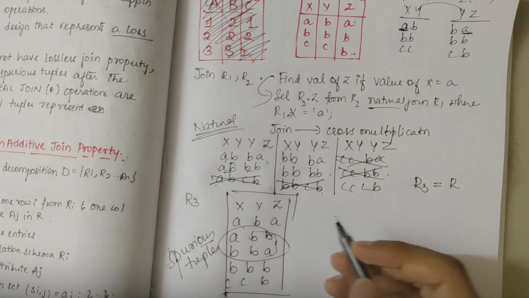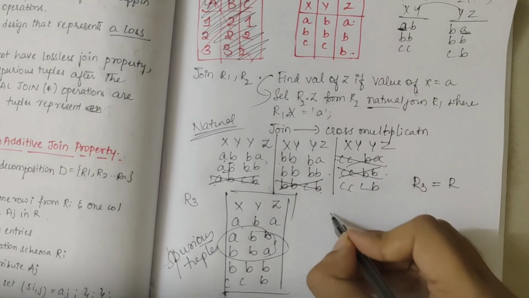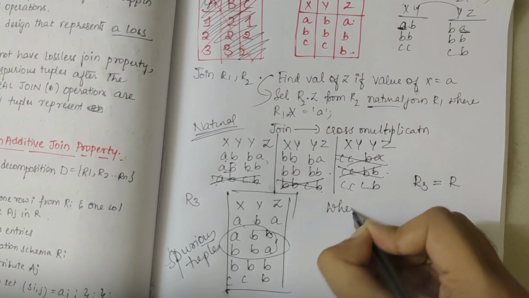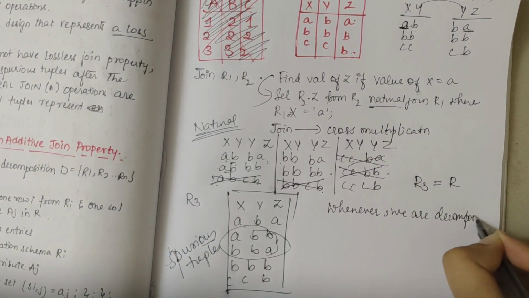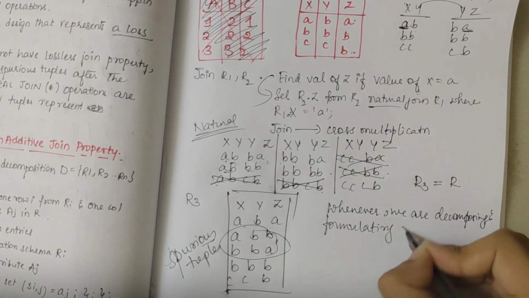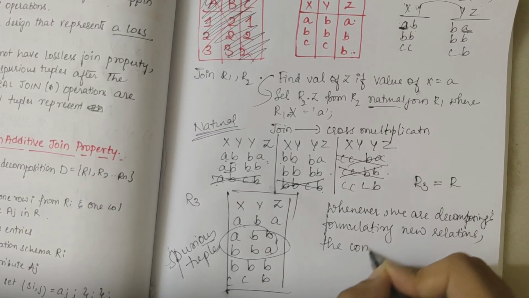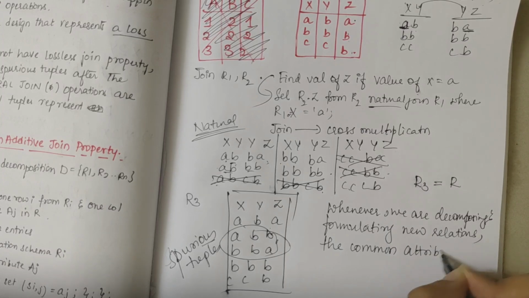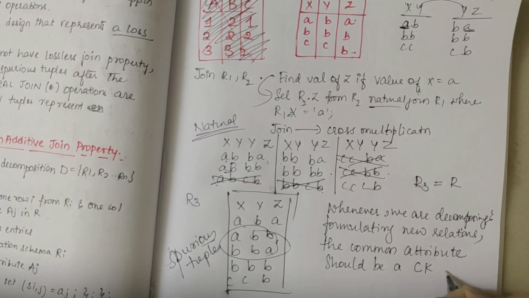So in this condition, this is not valid, right? So there's error occurring here. So the solution to this is, whenever we are decomposing and formulating new relations, the common attribute should be a candidate key. So it should be a candidate key for either R1 or R2 or for both R1 and R2.